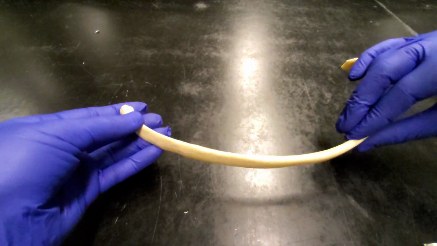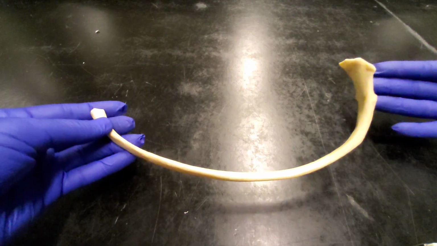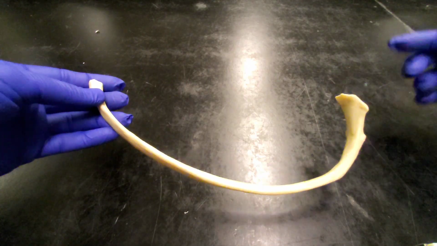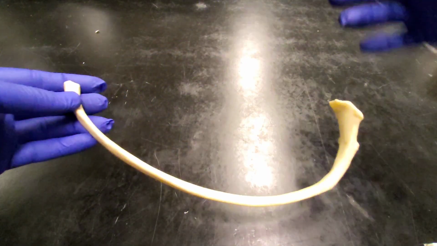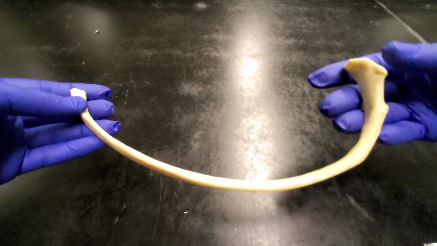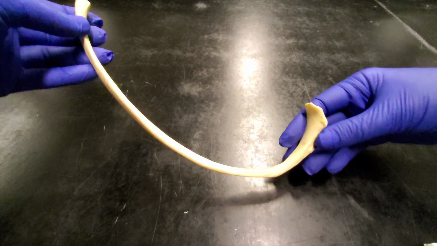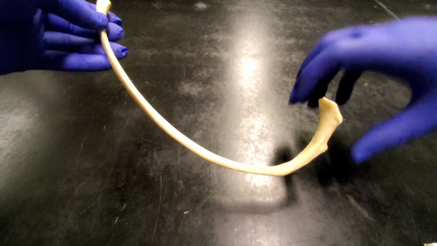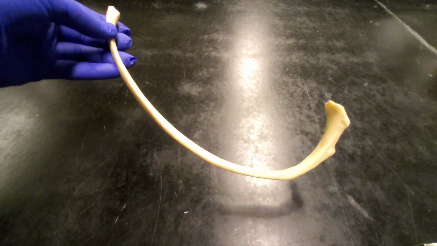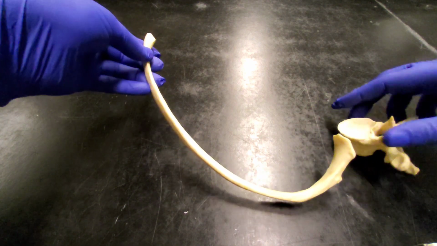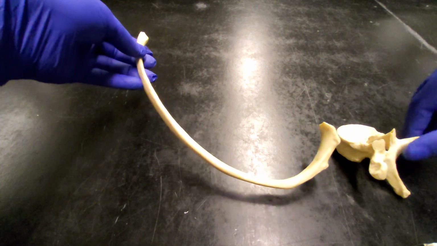Let's flip it. And now let's think about where the vertebrae would be connecting. This is that sternal end that's more flat. This is the end with the head and the tubercle that are going to be articulating with our vertebrae. So I imagine the vertebrae is here, and we can use an actual vertebrae in this case just for visualization. So I'm picturing this vertebrae here.